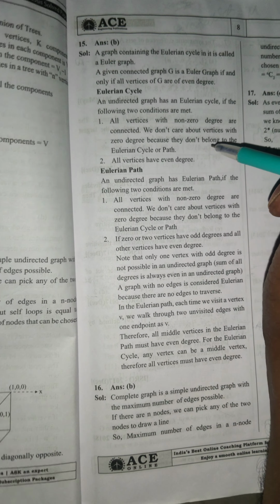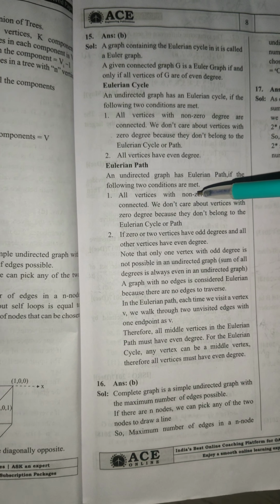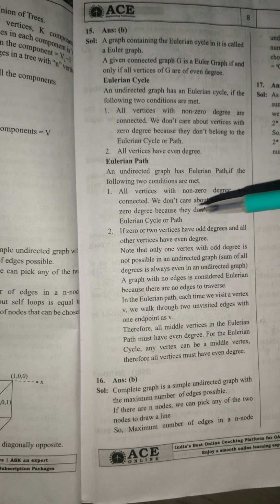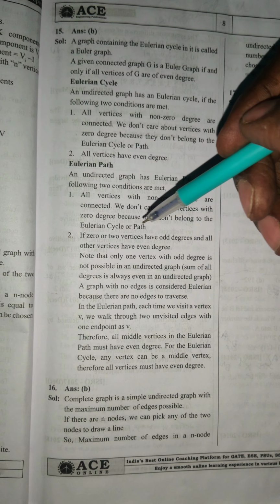Euler path: an undirected graph has an Euler path if the following two conditions are met. All vertices with non-zero degree are connected. We do not care about the vertices with 0 degree because they do not belong to the Euler cycle or path. If 0 or 2 vertices have odd degrees and all other vertices have even degrees. Exactly one vertex with odd degree is not possible, and in an undirected graph the sum of all degrees is always even. A graph with no edges is considered Eulerian because there are no edges to traverse in the Euler path.